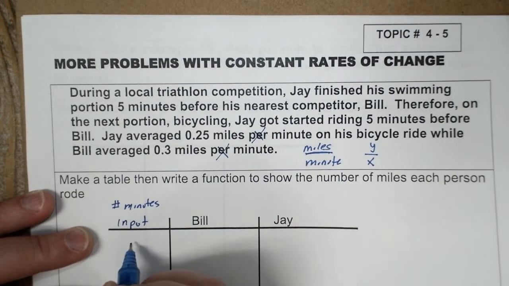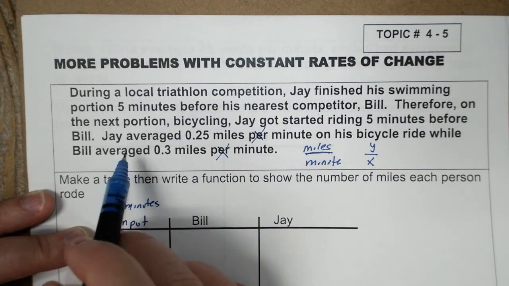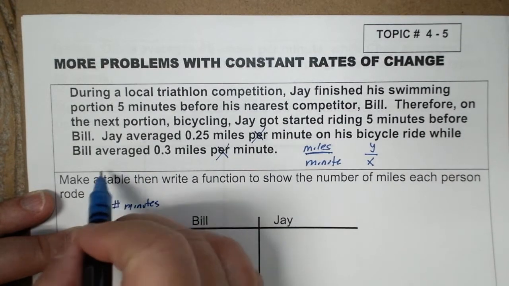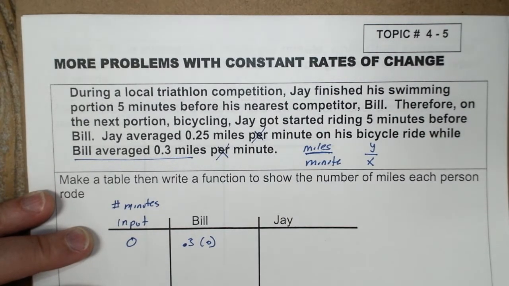Okay, so we're dealing with Bill, and Bill averaged 0.3, and that would be his time.